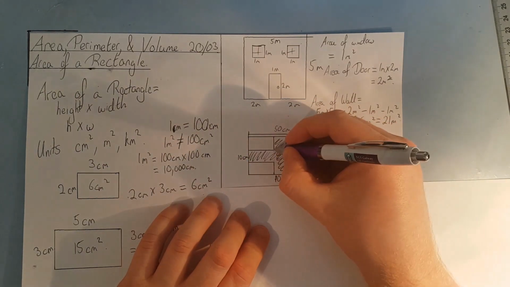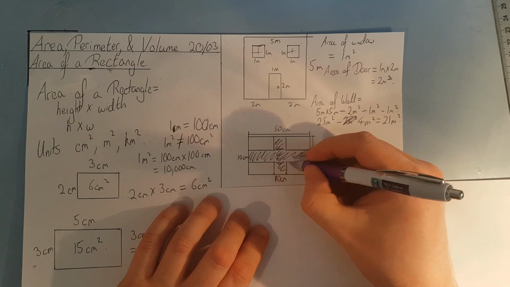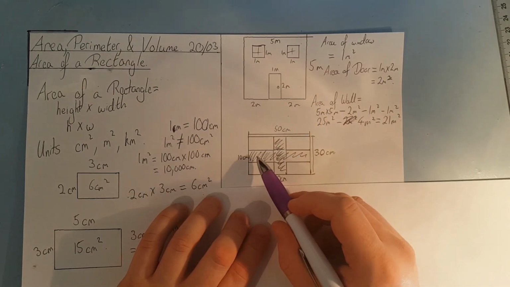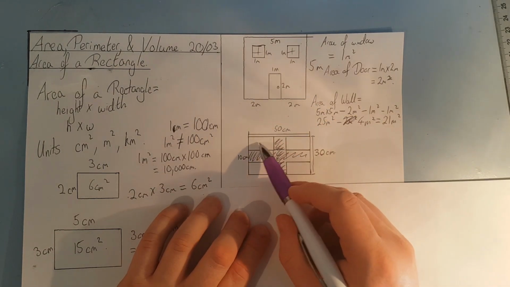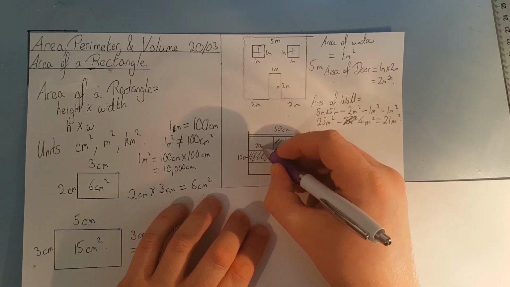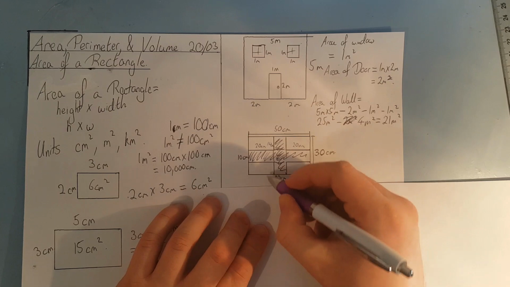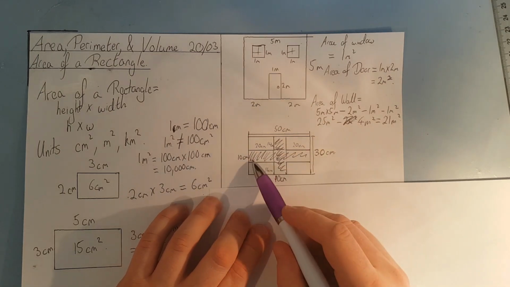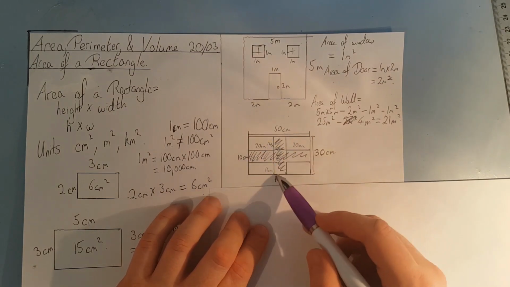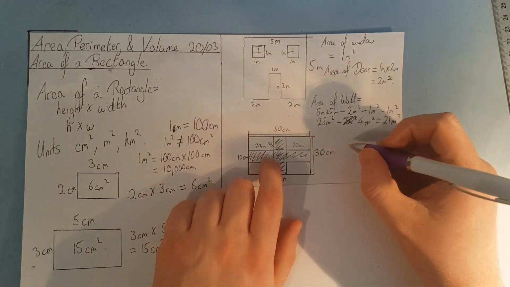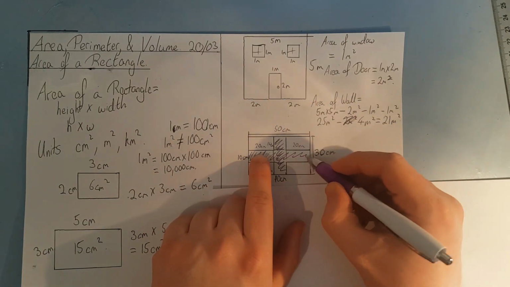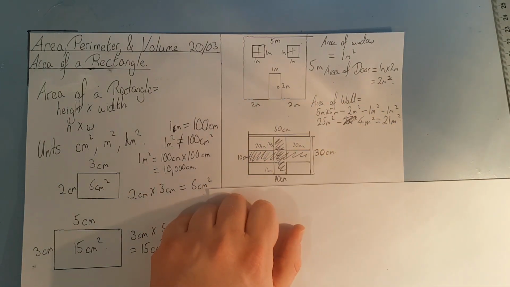One of the ways is to break this into parts, okay? If we say, okay, these sections, this is 20 centimeters, this is 20 centimeters, this is 10 centimeters, this is 10 centimeters, then you can say, okay, the area shaded in here is going to be this, plus this, plus this, plus this, plus this, okay?